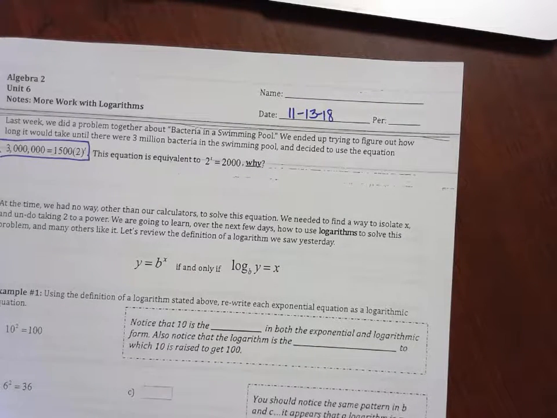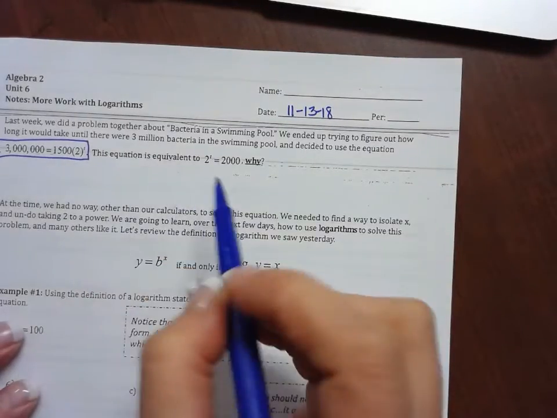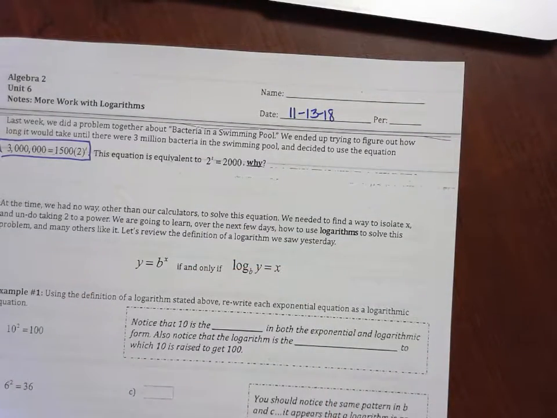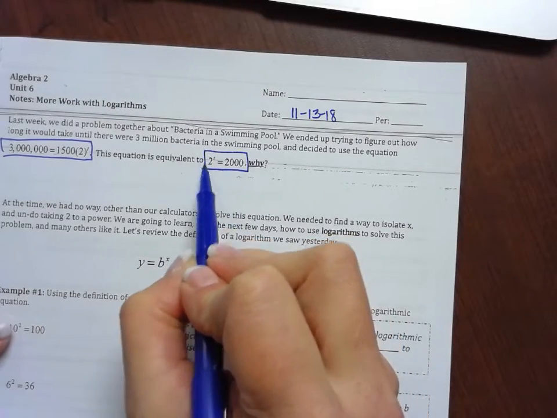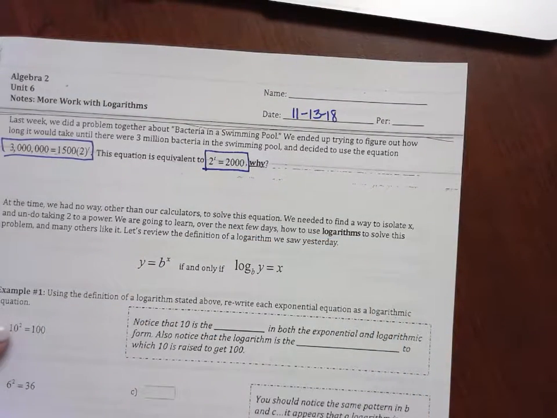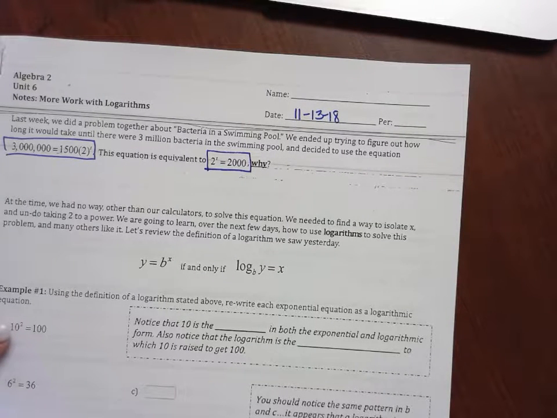Why do you think that equation is going to be equivalent to this equation? Why are they the same?